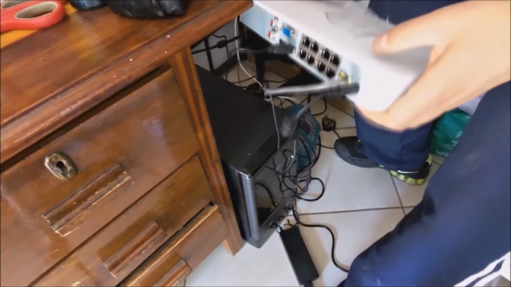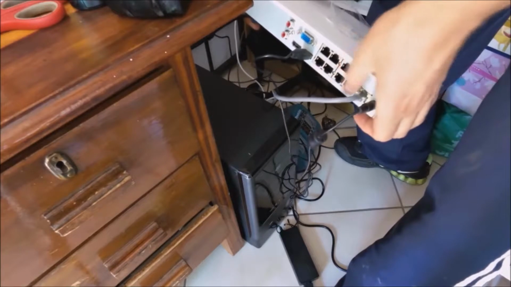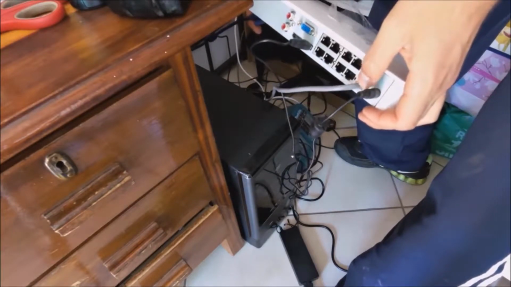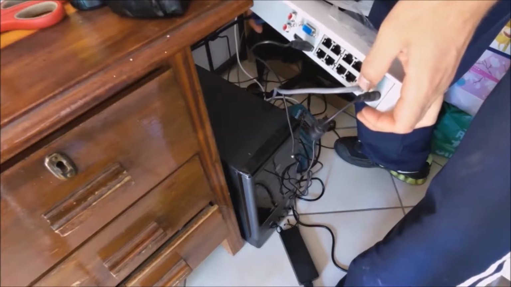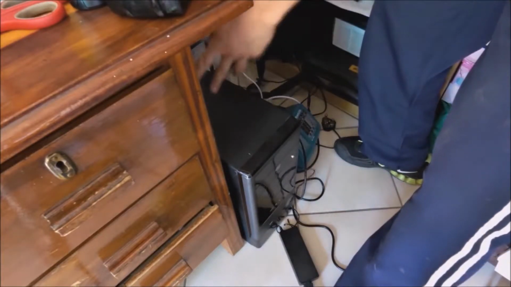It's important to note that the network cable is going in there and the cameras go in the PoE section over here. So this is the network cable to your local network. Right, monitor. Let's have a look here.